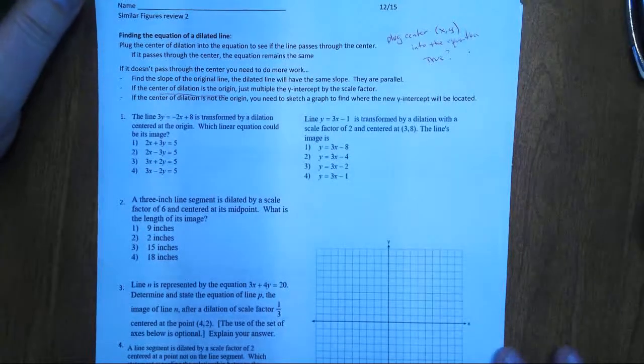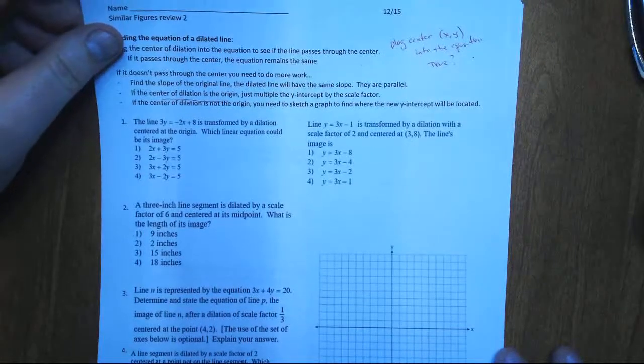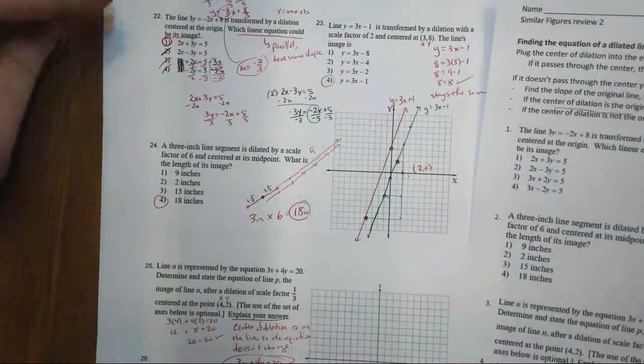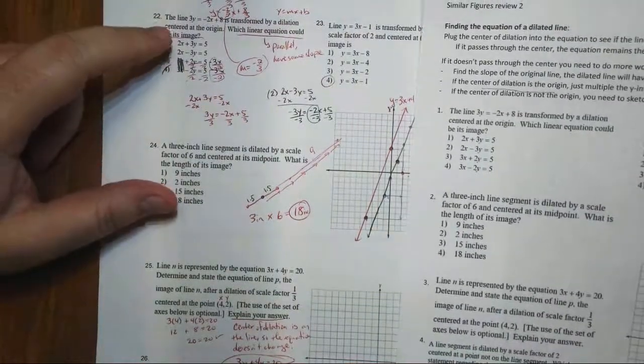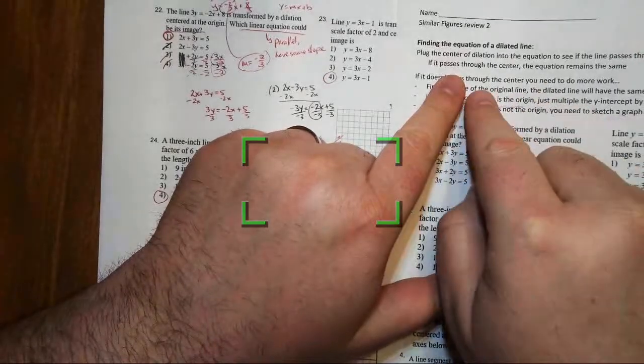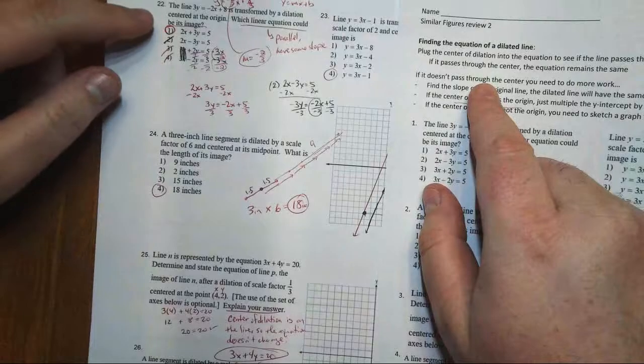Alright guys, this is the second review sheet on similar figures. The first page here is actually the last page of the other one. So just a quick refresher. Remember when you're finding the equation of a line, after you dilate it, check the center, plug it in. Is it on the line?